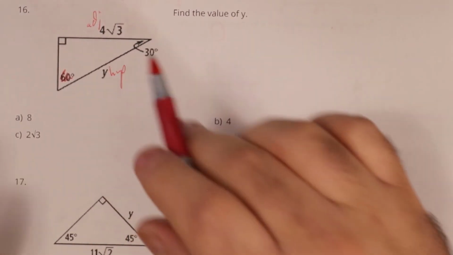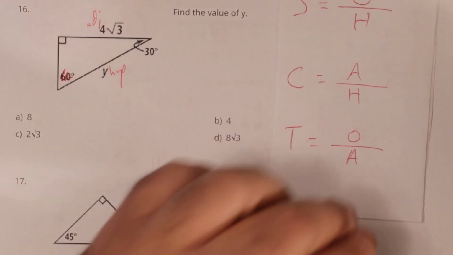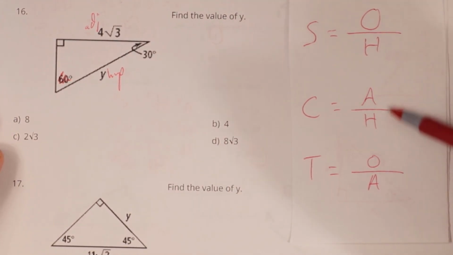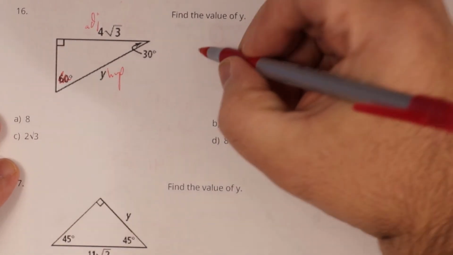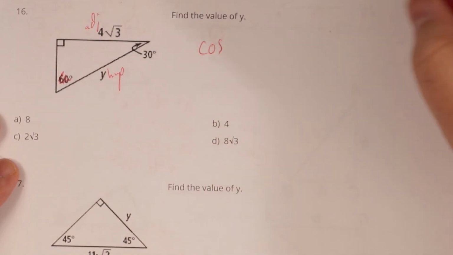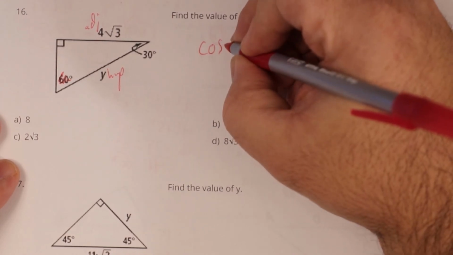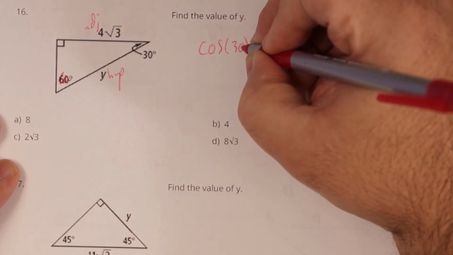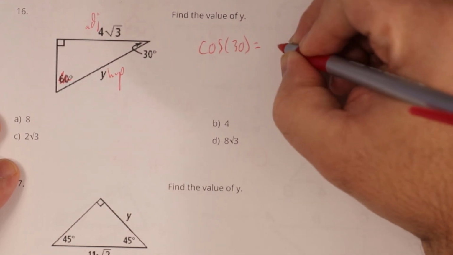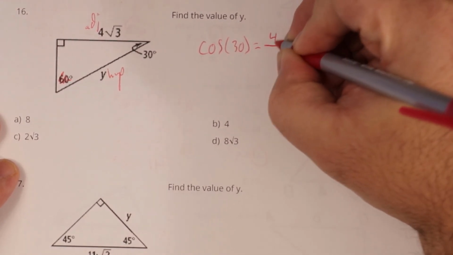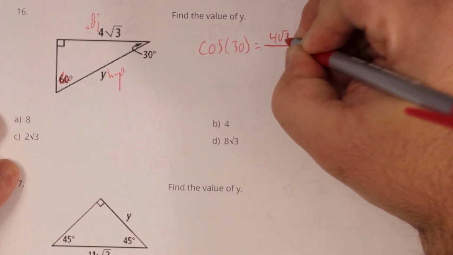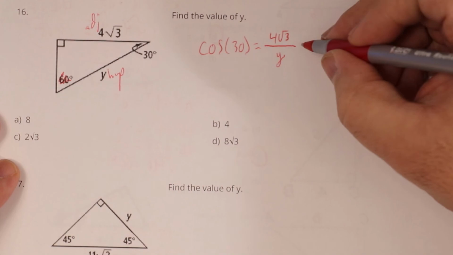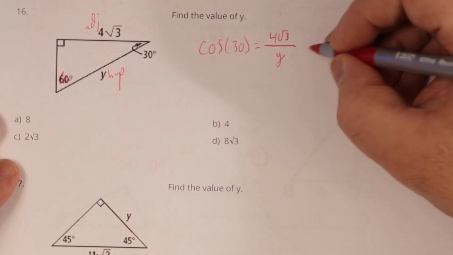And adjacent and hypotenuse, if I'm using this instead of that special right triangle rules, adjacent and hypotenuse goes to cosine. And then the angle goes right next to it. I chose to use 30, so I'm going to put that next to it. Adjacent goes to the top. Hypotenuse goes down to the bottom. This one I'm dividing because y is on the bottom.